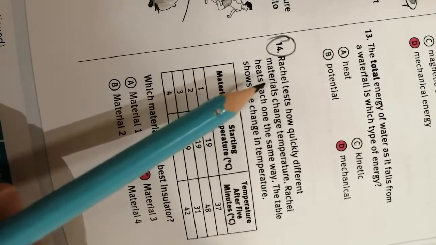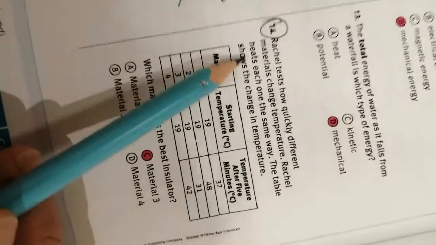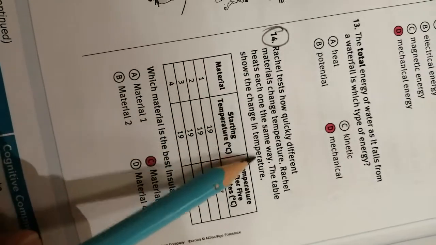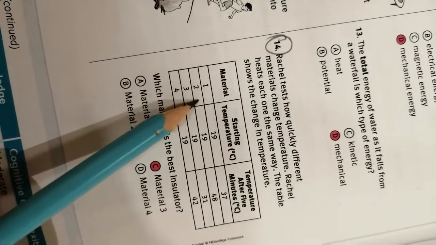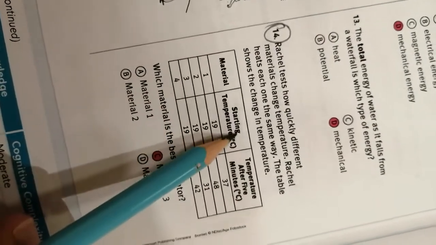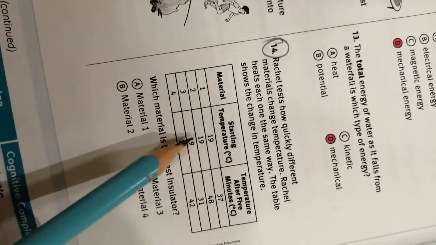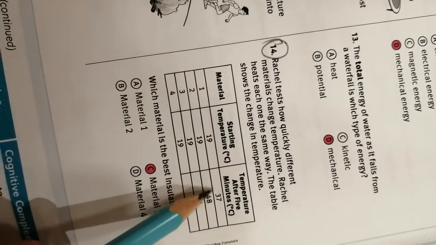Now, question number 14. Rachel tests how quickly different materials change temperature. Rachel heats each one the same way. The table shows the change in temperature. Now this table has 4 materials, numbered from 1 to 4. All the materials start at a temperature of 19 degrees Celsius. Then after heating, the temperature for each one increased. It depends on the thermal conductivity of each one.